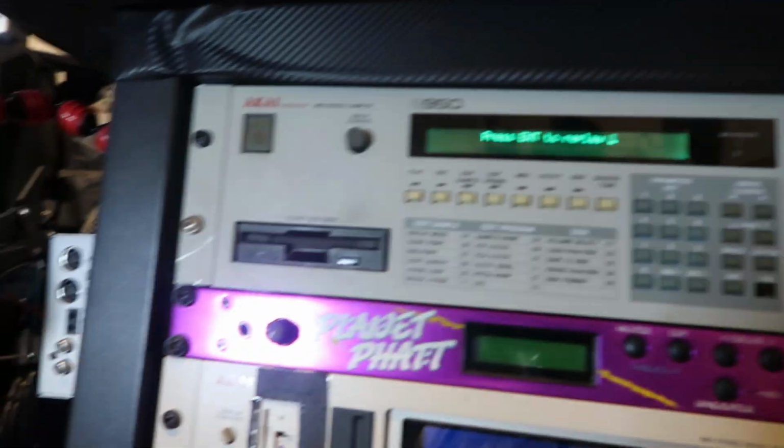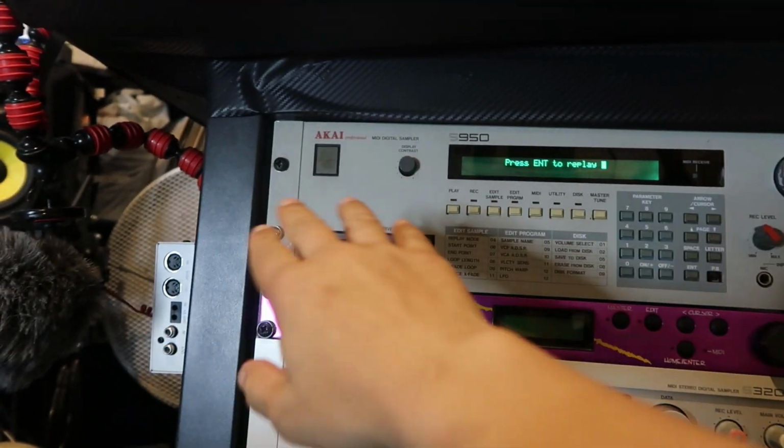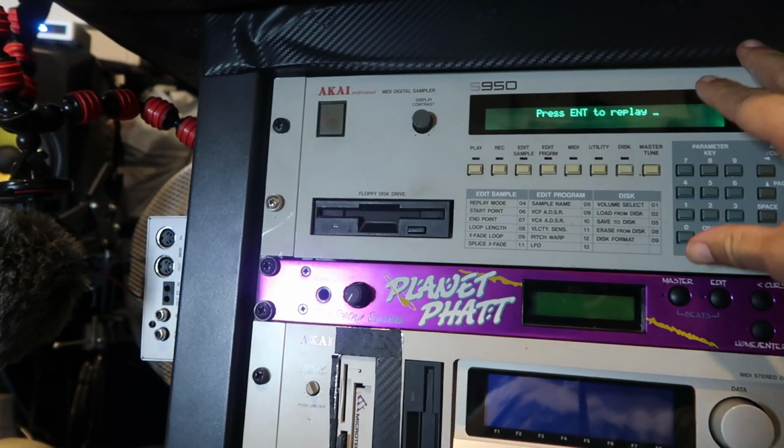Now, for those of you who are wondering what a sampler is and what an AKAI S950 is, it's a piece of equipment used in early jungle.